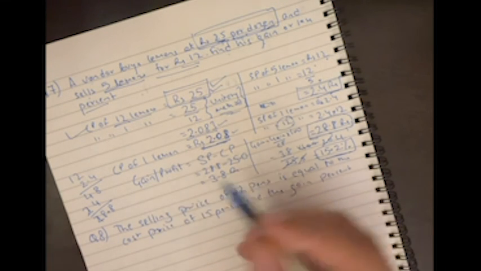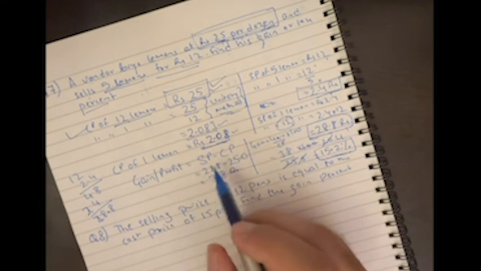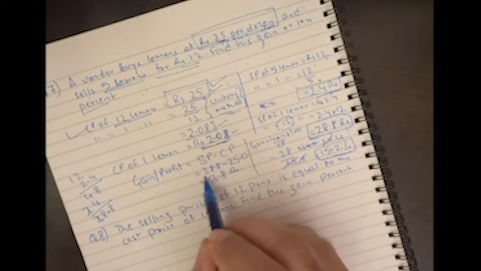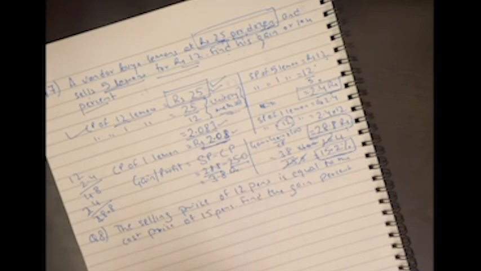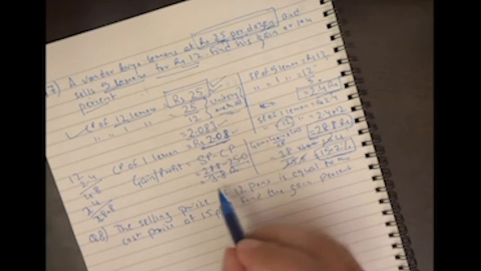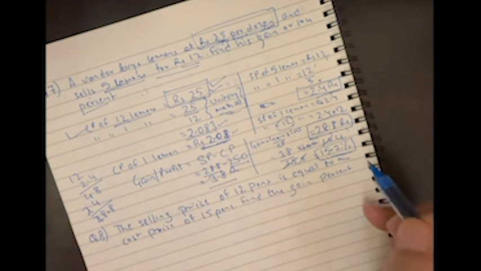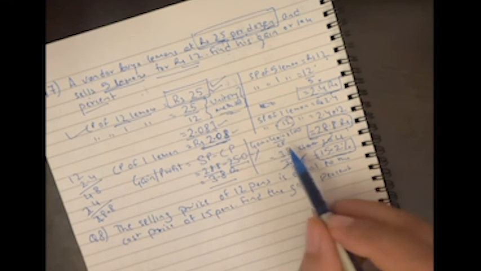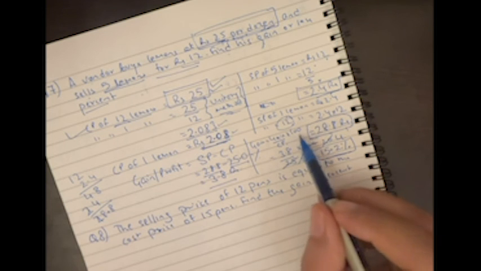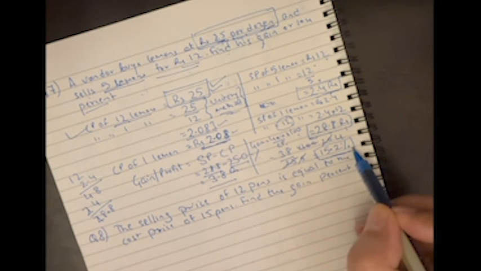So it's a gain or profit situation. The selling price of 12 lemons is 28.8, the cost price is 25.0, and the gain is 3.8. When you calculate the gain percentage, gain by cost price into 100, you will get 15.2% as your answer.